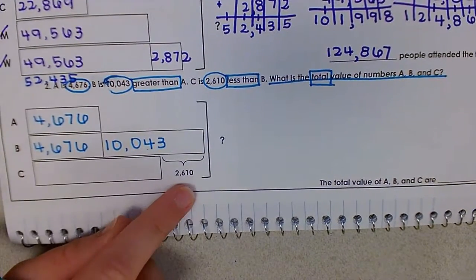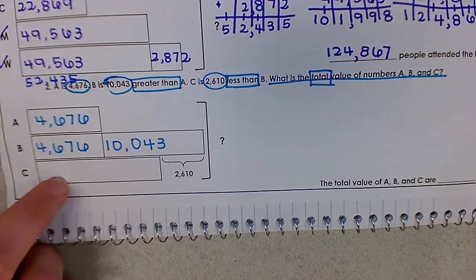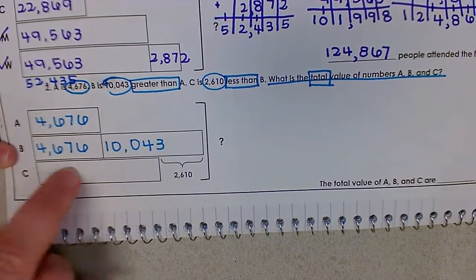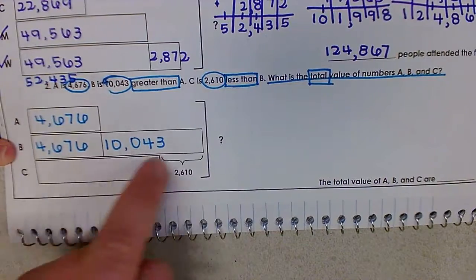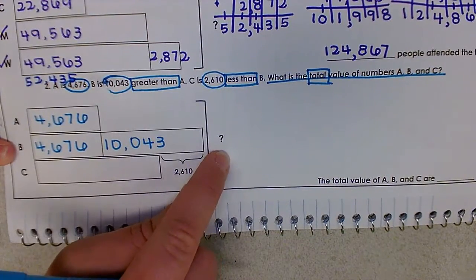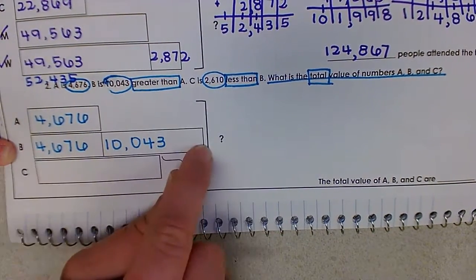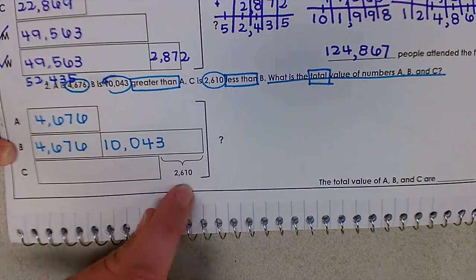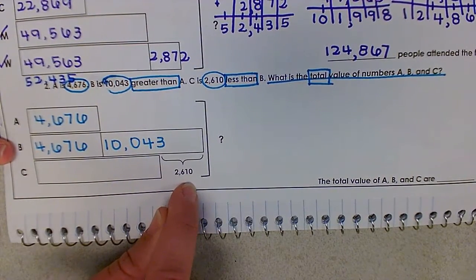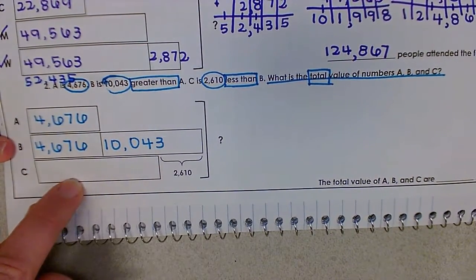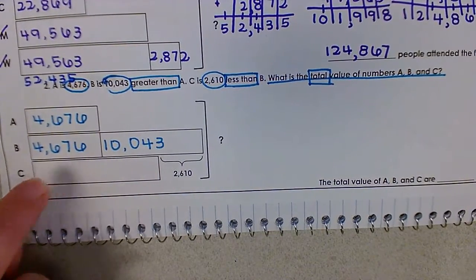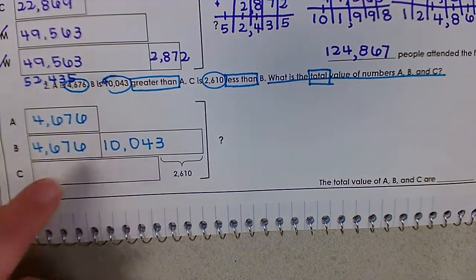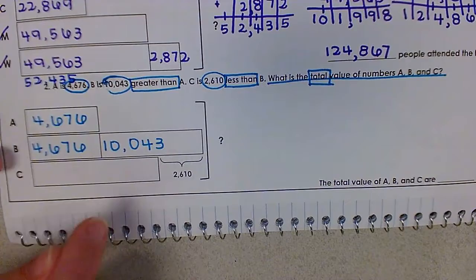C is 2,610 less than B. We can't plug anything into here yet because we can't take away from a number if we don't even know what it is yet. First, we have to figure out what B is altogether so that we can take away 2,610 to figure out what C is. So let's start with step number 1. We're going to add these two numbers together to figure out how much B is worth.